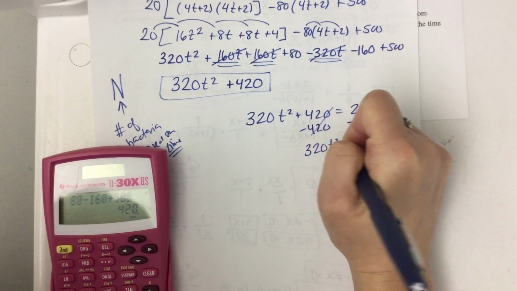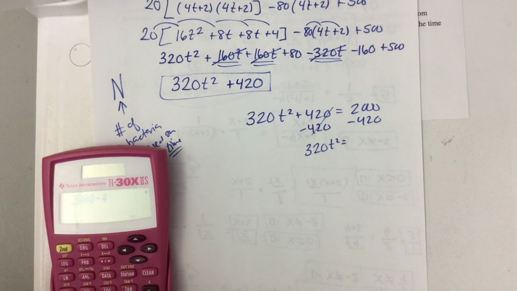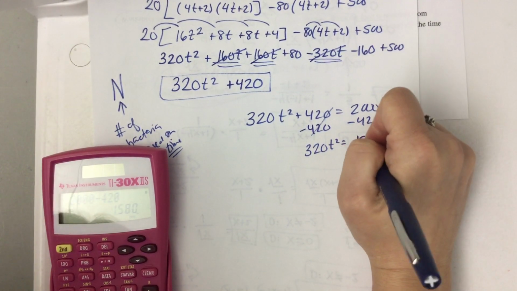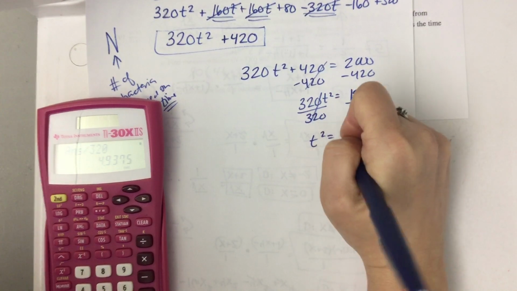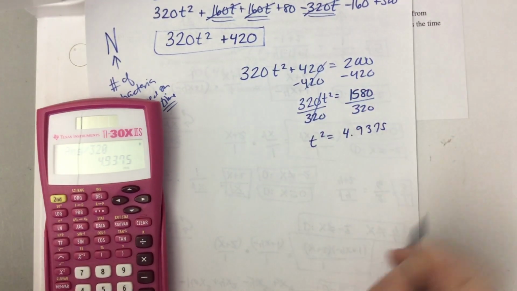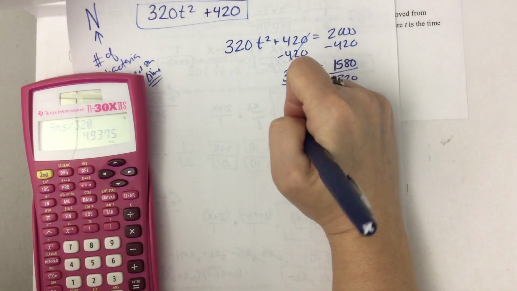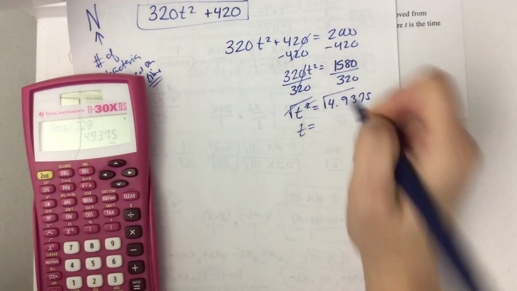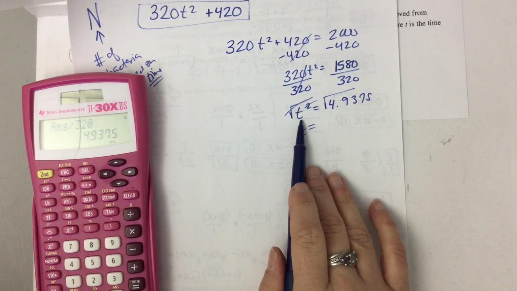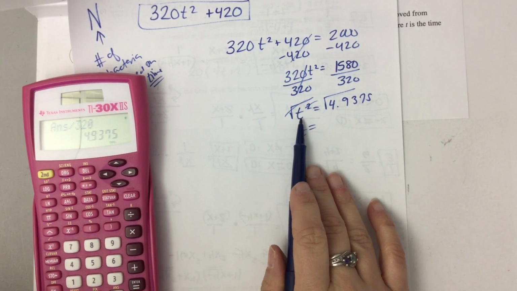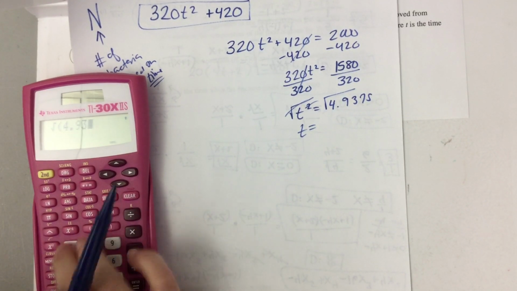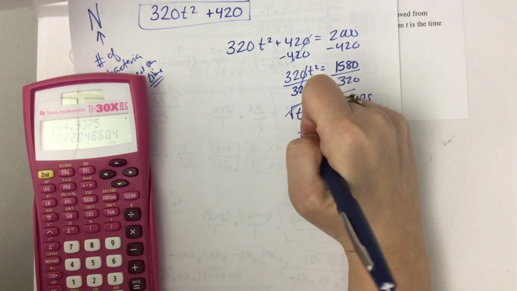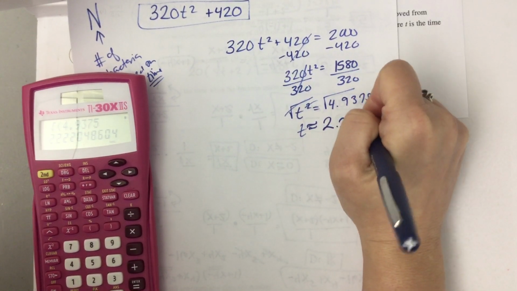So 320t squared, 2,000 minus 420 is 1,580. Divide both sides by 320. And I have t squared equals 4.9375. To cancel a power of 2, you'd simply take the square root. I cannot include a negative because t stands for time that the food is outside of the refrigerator. You can't have a negative time, so I'm only doing the positive. The square root of 4.9375 is approximately 2.22 hours.